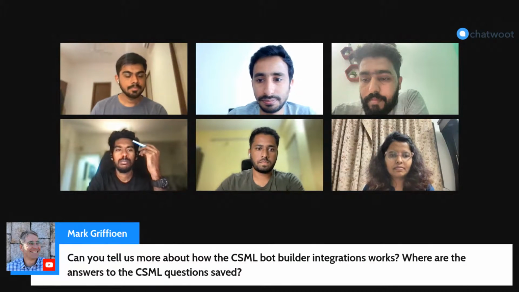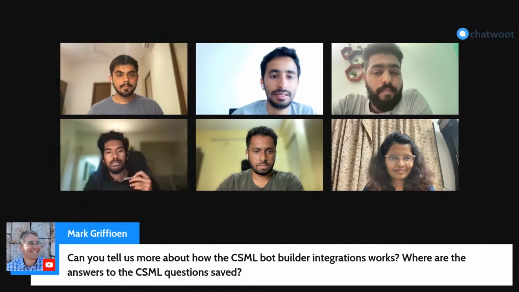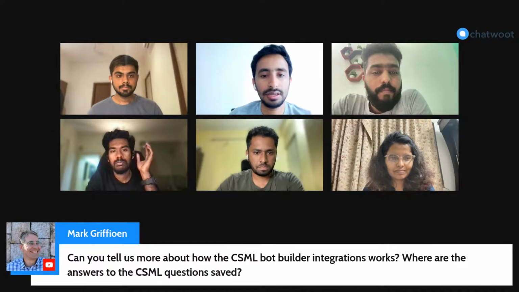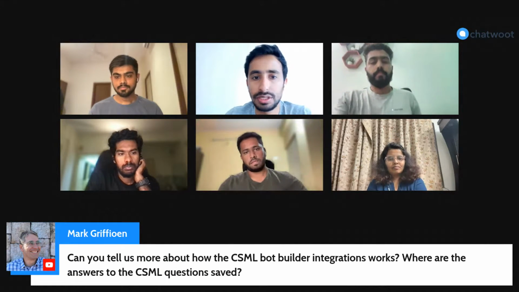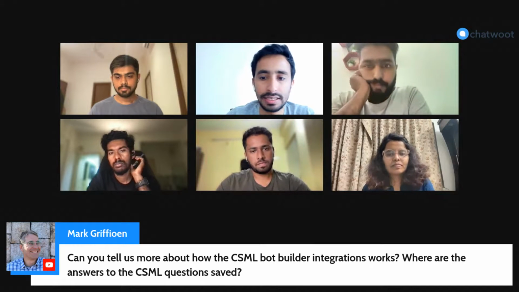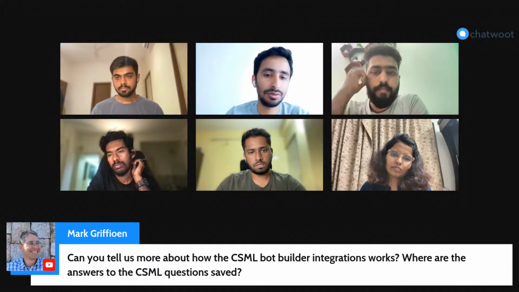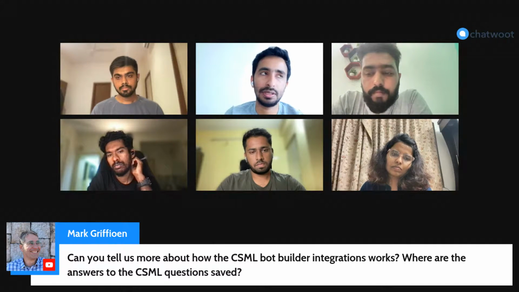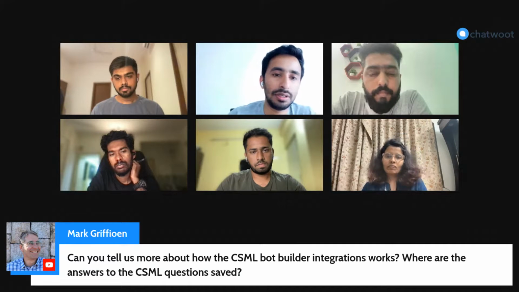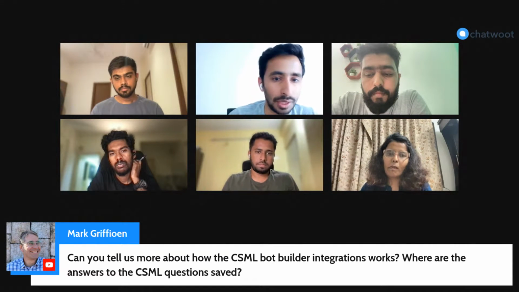Next up, CSML bot builders. I can take this question. CSML is a language or a bot framework which allows you to create bots. The core thing here is that you have to write a certain set of instructions for the bot to work.